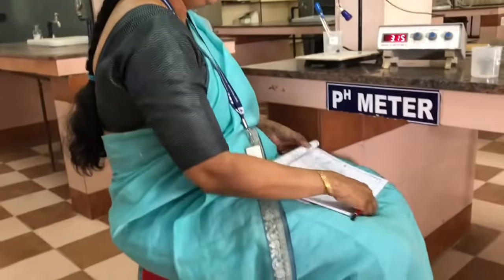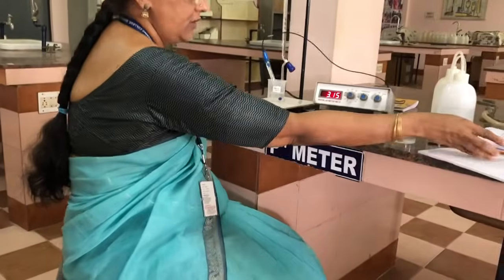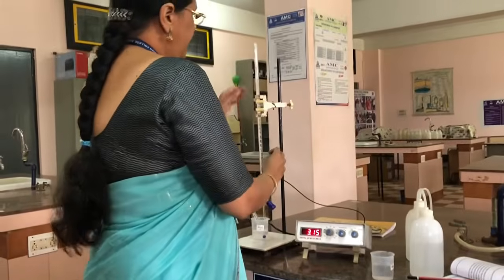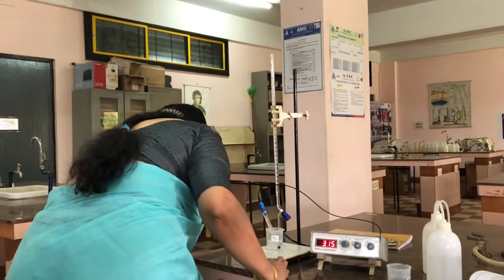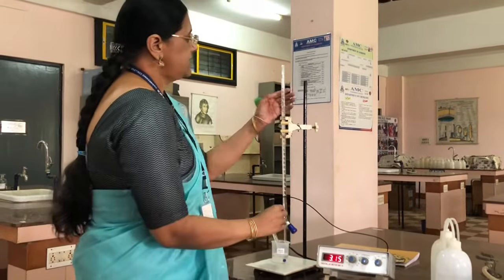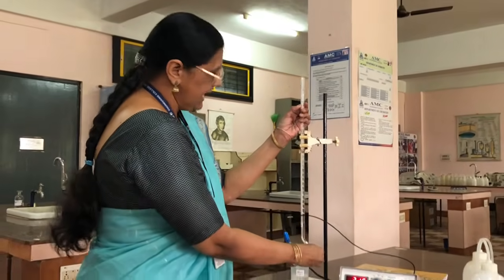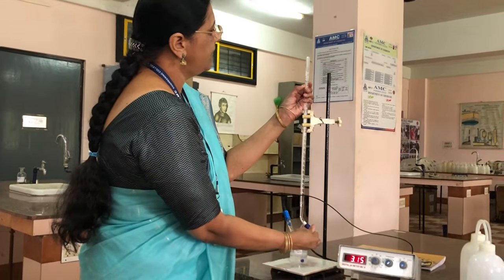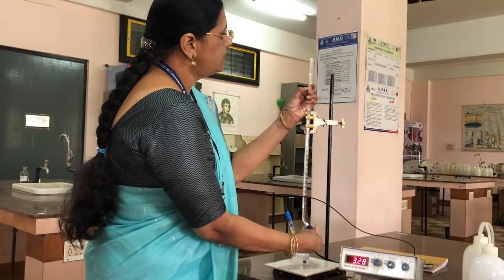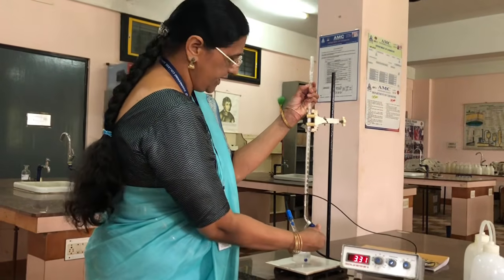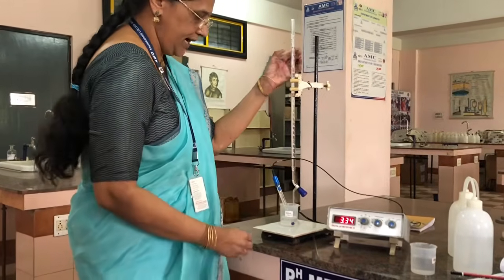Now we have to add sodium hydroxide from the burette slowly. See that we have to add exactly 0.5 ml. Only 0.5 ml. That means from 0 to 0.5 ml of sodium hydroxide we have to add.